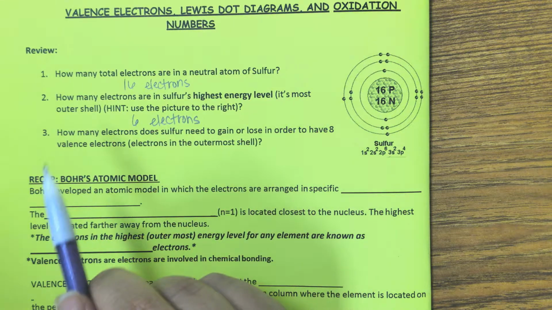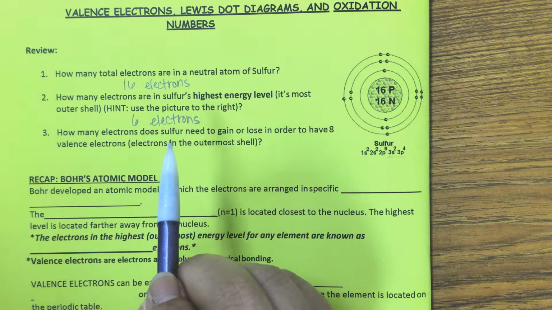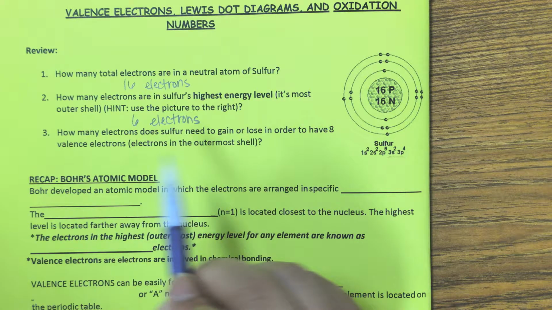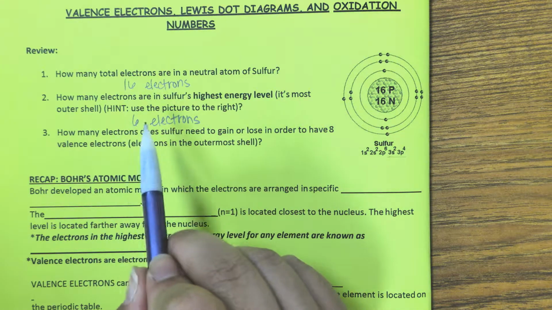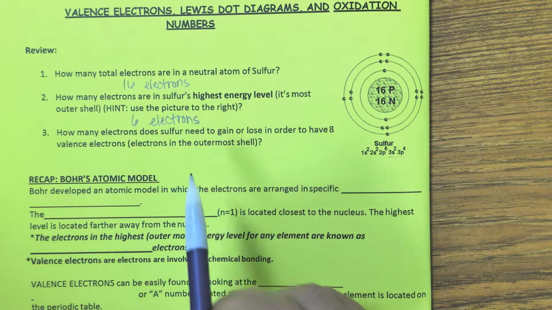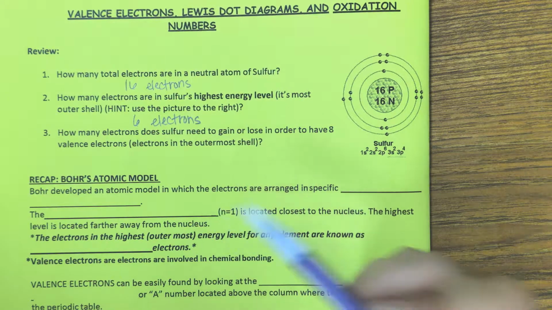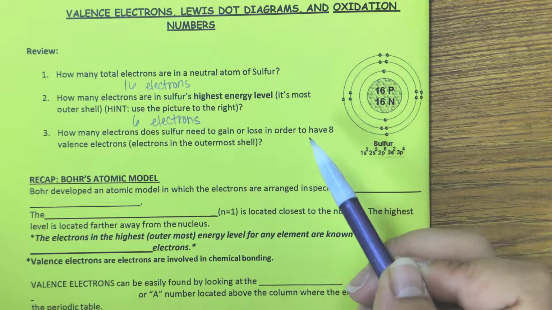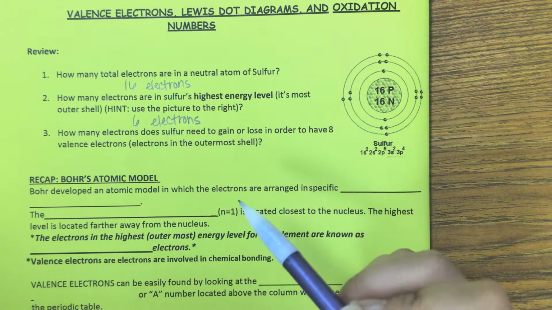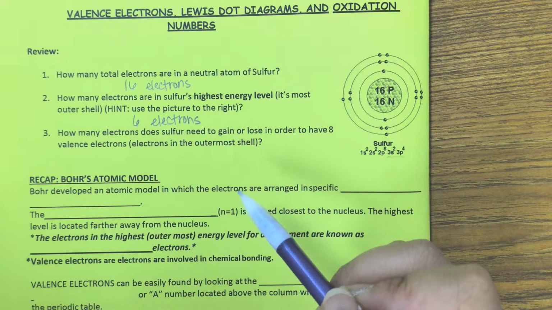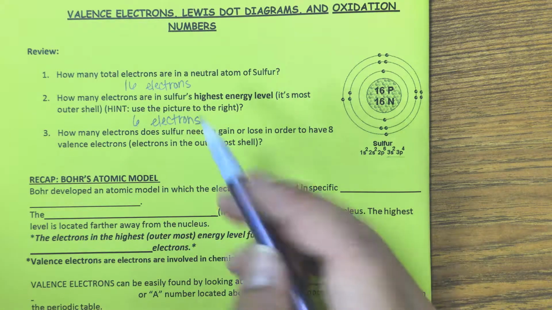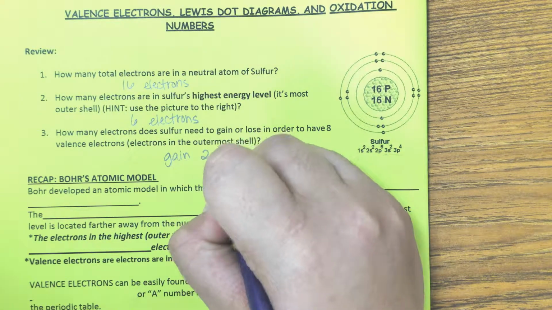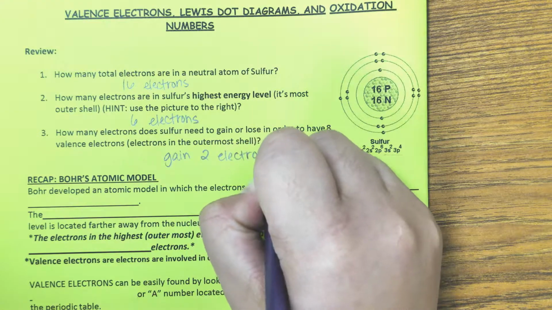Okay, number 3. How many electrons does sulfur need to gain or lose in order to have 8 valence electrons? Well, if you have 6 electrons, is it easier for you to gain 2 more or lose all the 6 that you have? Well, it's easier to gain 2. Okay, so it's going to be gain 2 electrons.